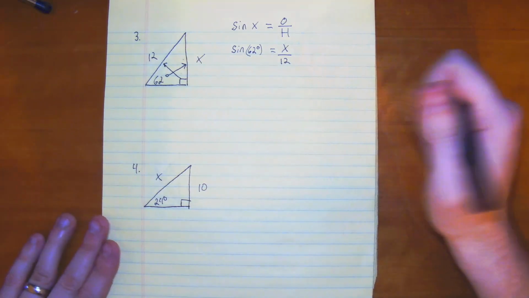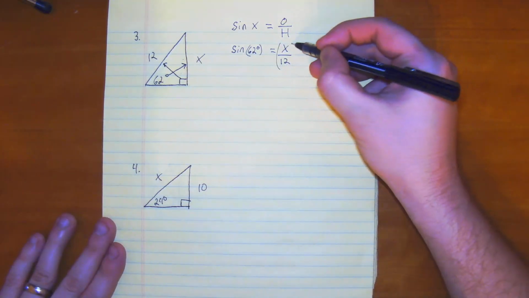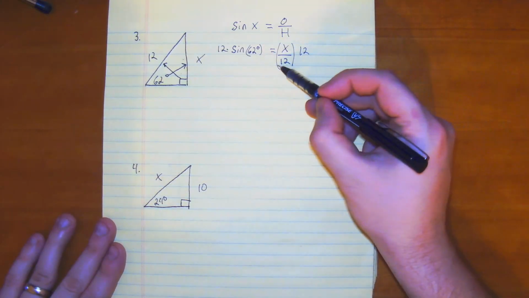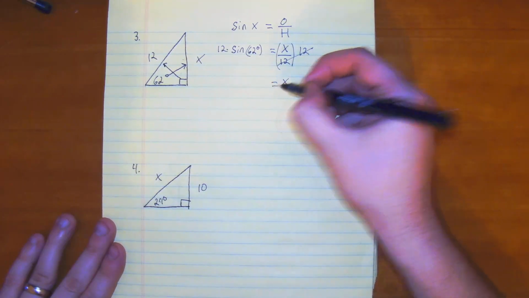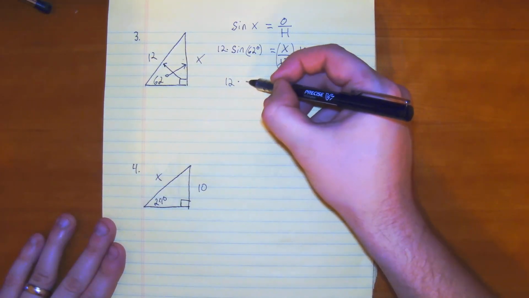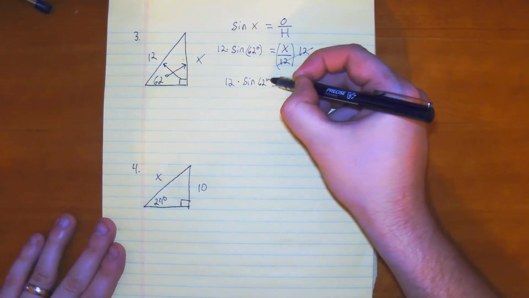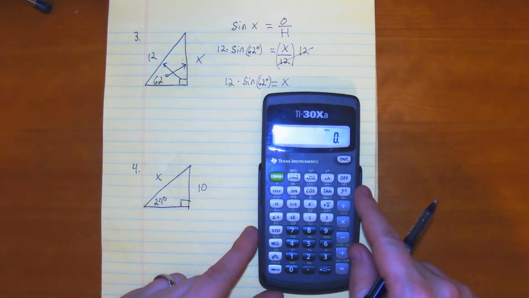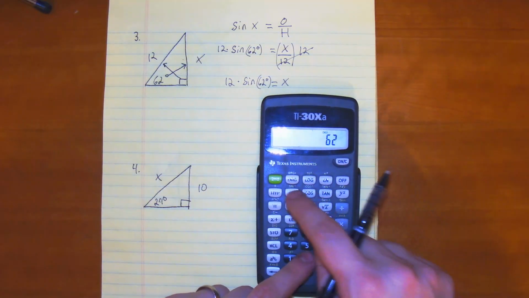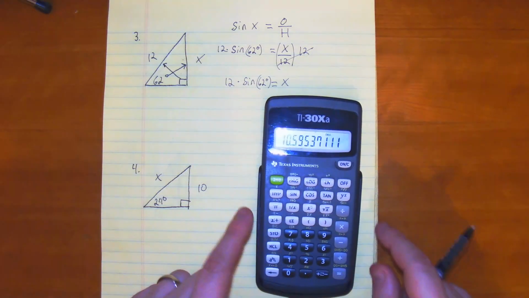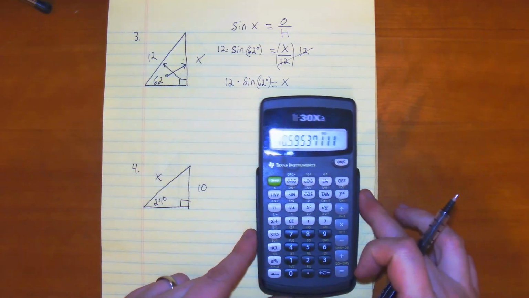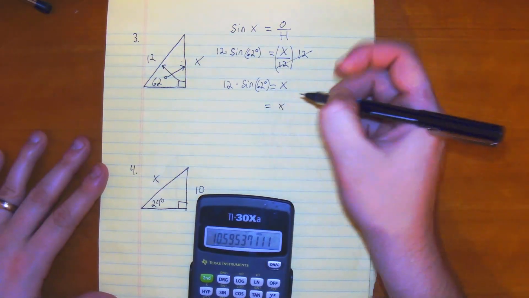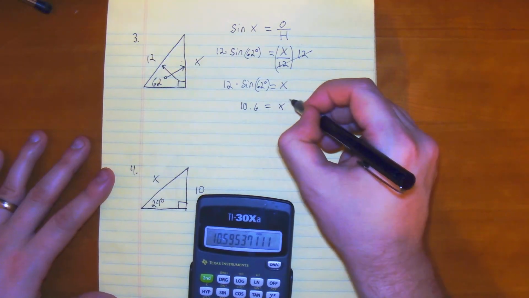I want to isolate my x, so I multiply both sides by 12. 12's cancel. I get x is equal to 12 times the sine of 62 degrees. From here, all we have to do is click 62 sine times 12, and we round to the nearest tenth, so it will be about 10.6. So for number 3, we get x is equal to 10.6.